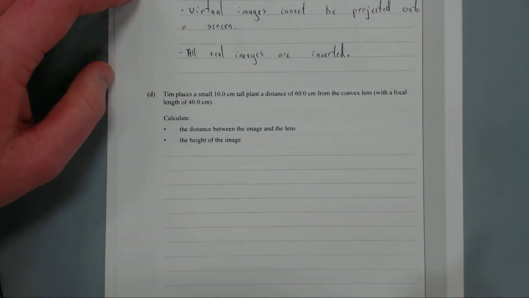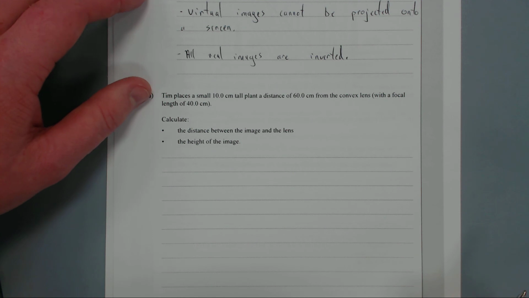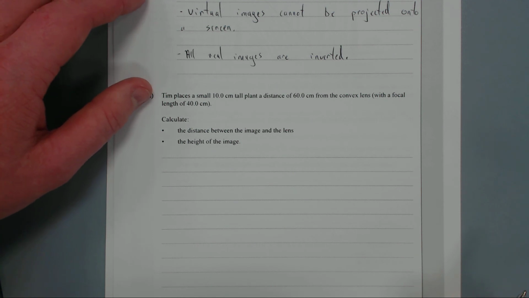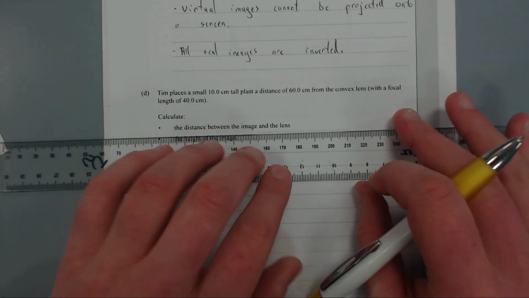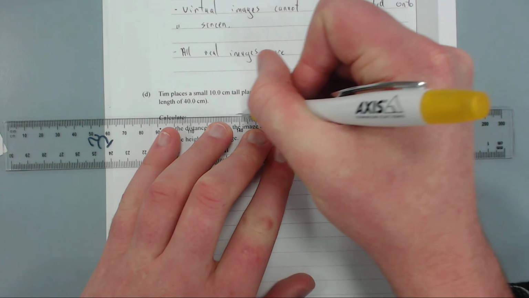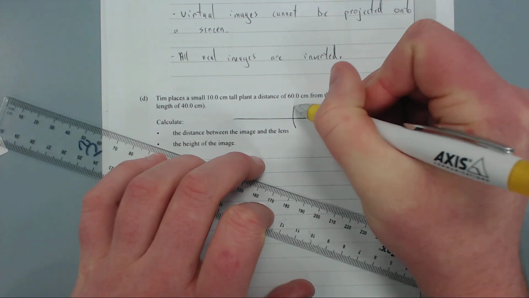Tim places a small 10 centimeter plant a distance 60 centimeters from the convex lens with a focal length of 40 centimeters. So still using a convex lens. I'm just going to quickly sketch this up so I can think about this. Here's my axis, here's my convex lens.